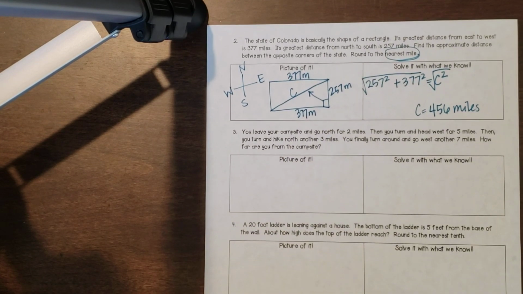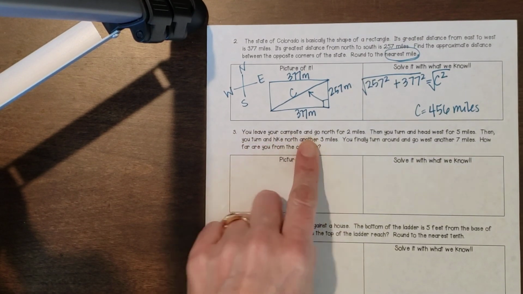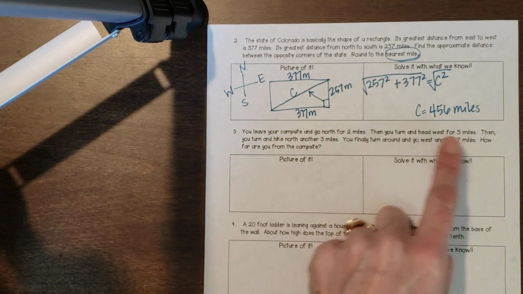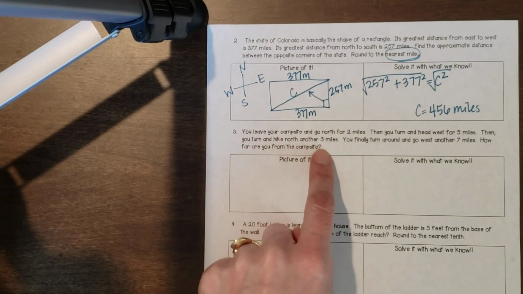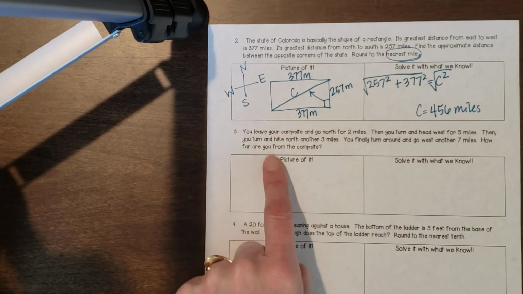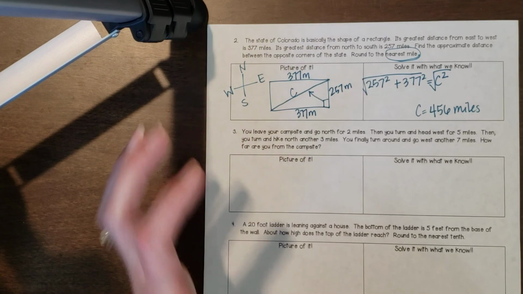All right, next. You leave your campsite and you go north for 2 miles. Then you turn and head west for 5 miles. Then you turn and hike north another 3 miles. You finally turn and go west another 7 miles. How far are you from the campsite? So we're going to do a whole bunch of north and west.